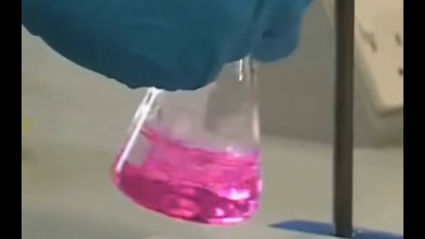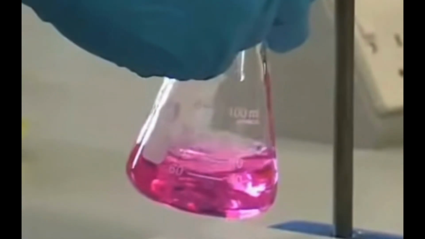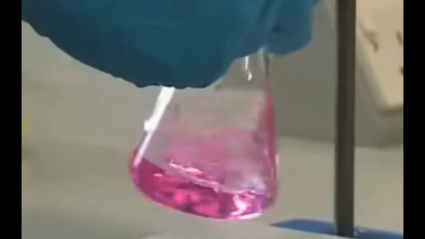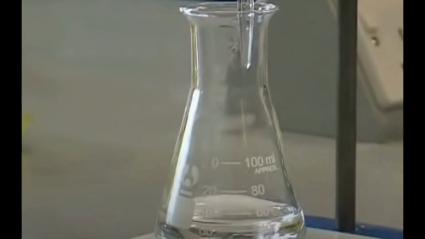Notice at the end, the scientist is going one drop at a time. This one drop at a time method is going to make sure that we reach the exact point of neutralization, or the exact end point. Then you can work on the math.